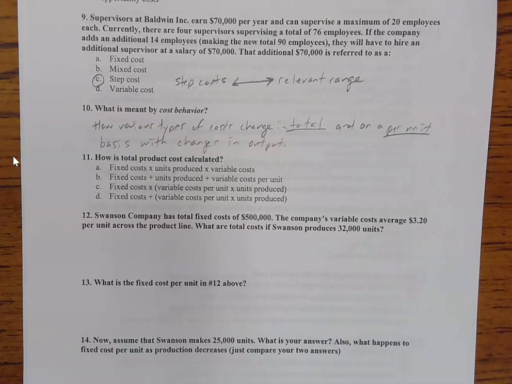Well, notice it says, how is total product cost calculated? So when we see that and we consider what we've talked about up here with fixed and variable, we need to know that our fixed costs are going to stand alone, and then we're going to be adding the variable cost component to them.